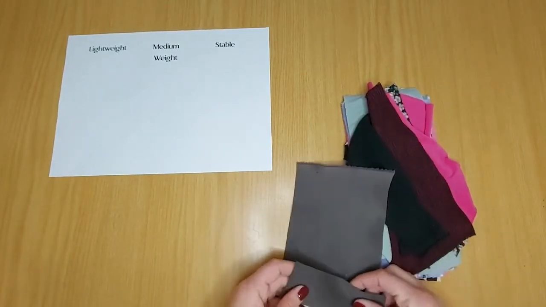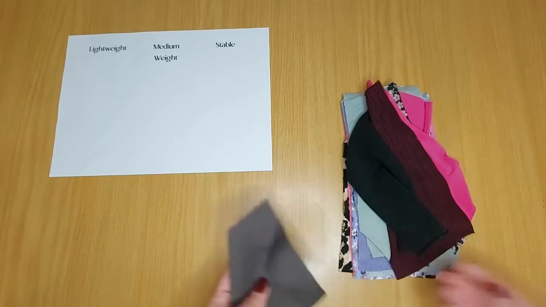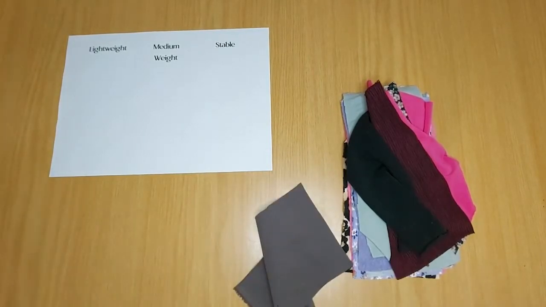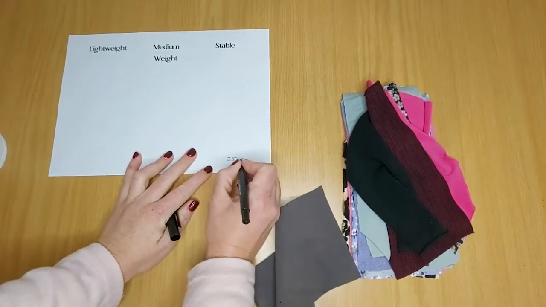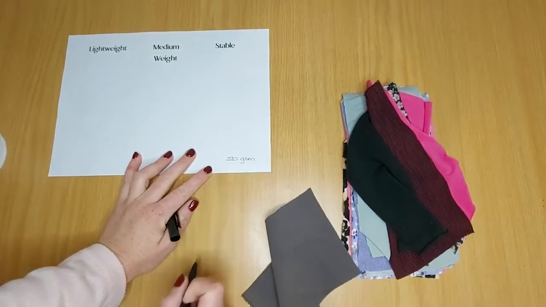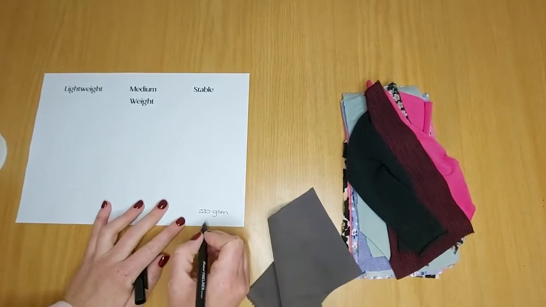So it's literally, fabric weighs a certain amount. Fabric has weight, and you may have a coat or a jacket or something that's very, very heavy, and that would be a heavyweight fabric. And you also might have seen, especially if you shop online, descriptions for fabric, like 220 GSM or 180 GSM.